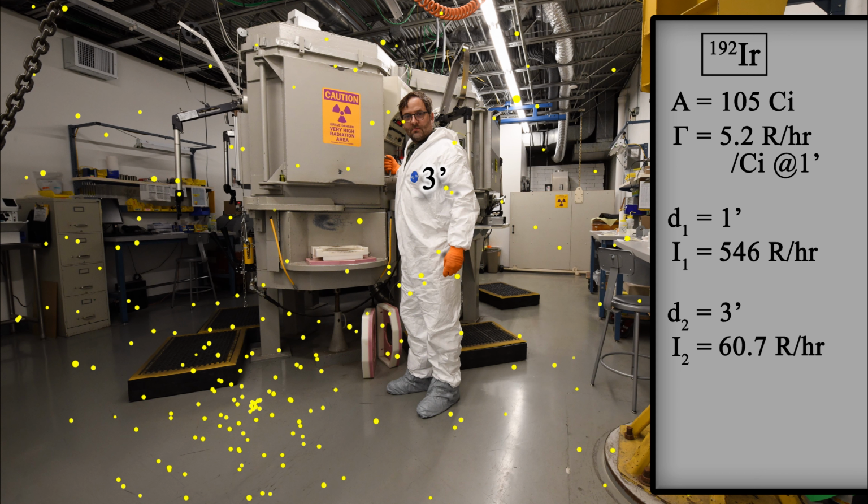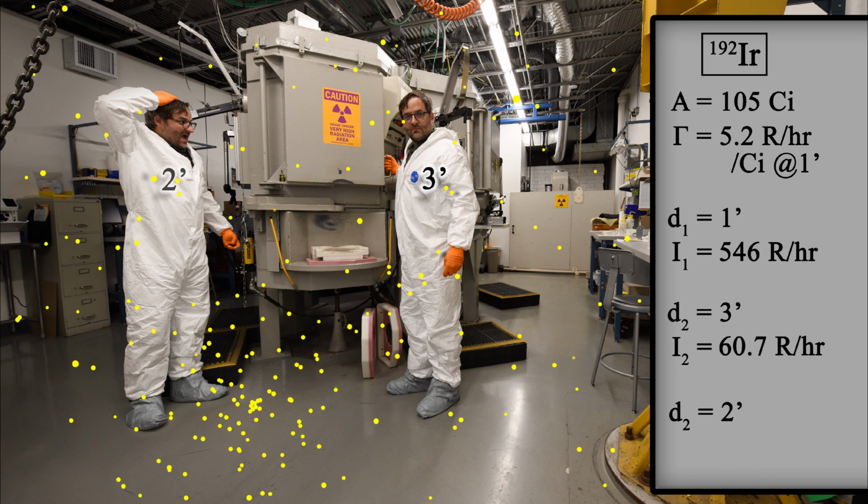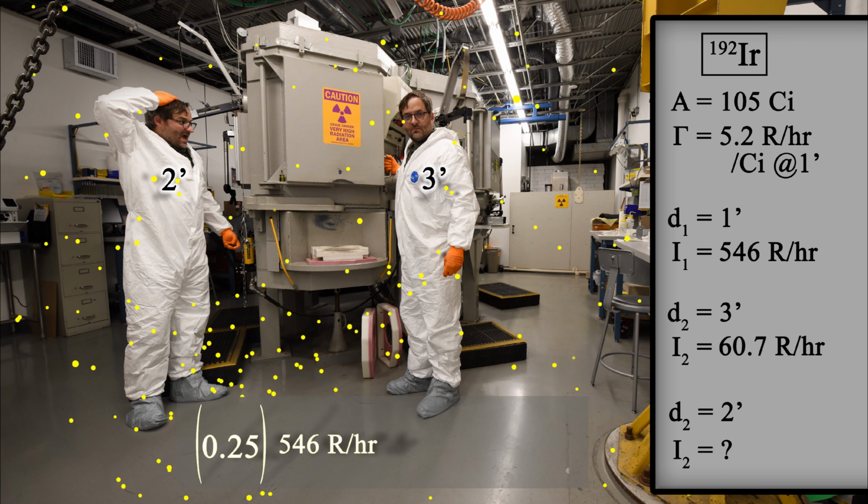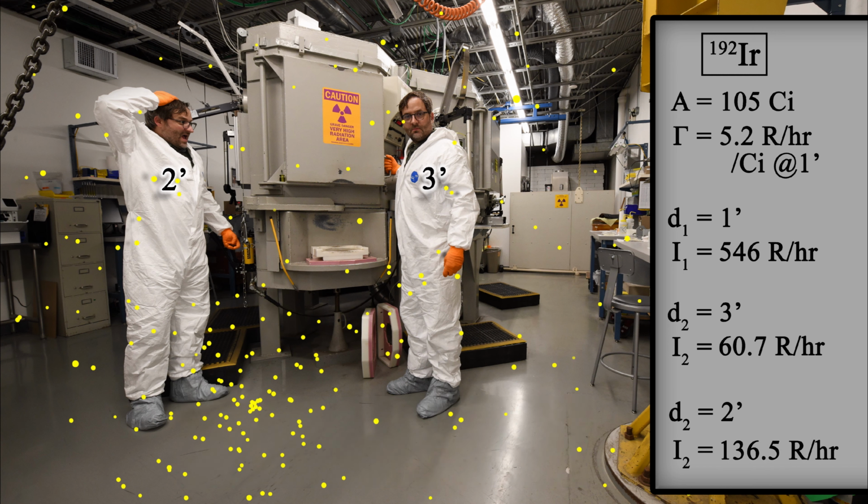60.7 R per hour is one thing, but his colleague who stayed to help was only 2 feet from the source. We can calculate the exposure rate at 2 feet by going through the same process. Plug in the initial distance, divide that by the second distance, square the answer, and multiply that by the initial intensity, and you get 136.5 R per hour. No good deed goes unpunished. If this guy stayed there for a little over 2 minutes, he's reached his yearly exposure limit.